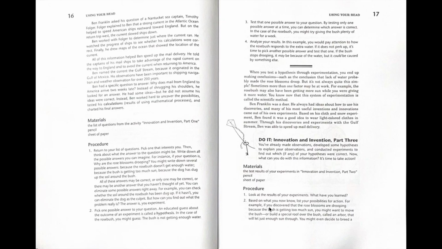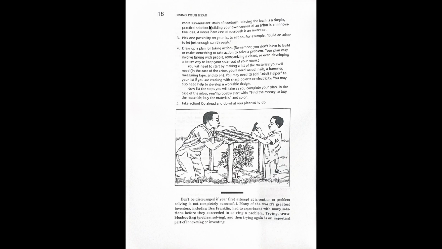For example, if you discover that the rose blossoms are drooping because the bush is getting too much sun, you might want to move the bush or build a special roof over the bush, called an arbor, that will let just enough sun through. You might even decide to breed a more sun-resistant strain of rosebush. Moving the bush is a simple, practical solution. Building your own version of an arbor is an innovative idea. A whole new kind of rosebush is an invention.